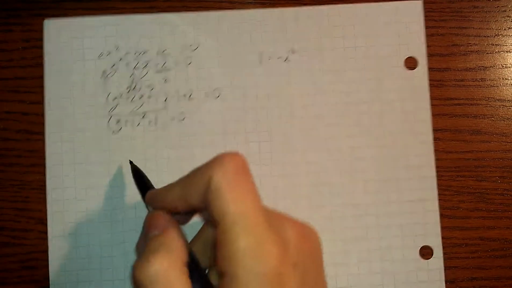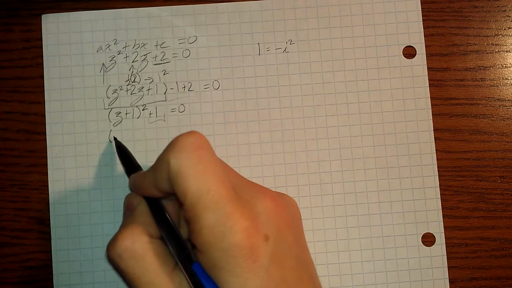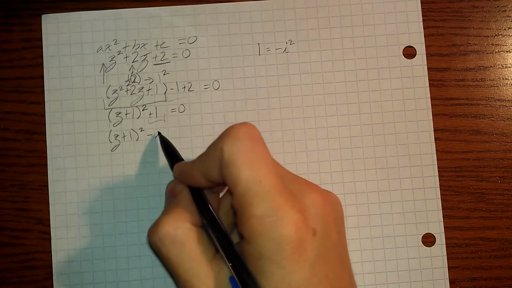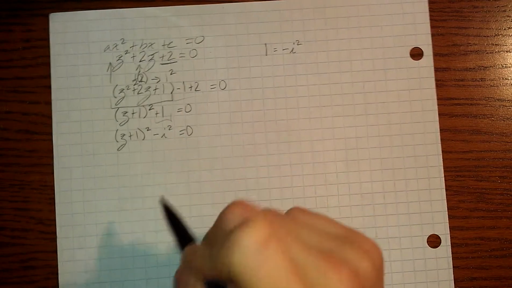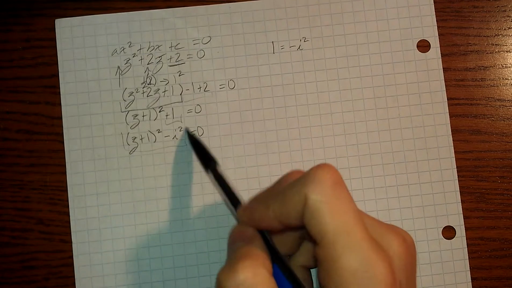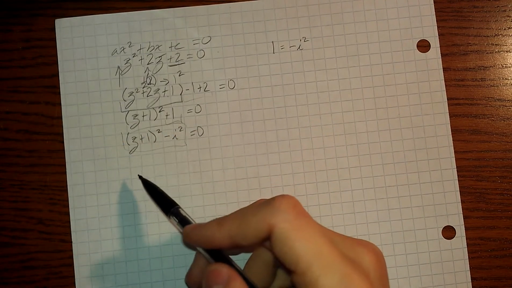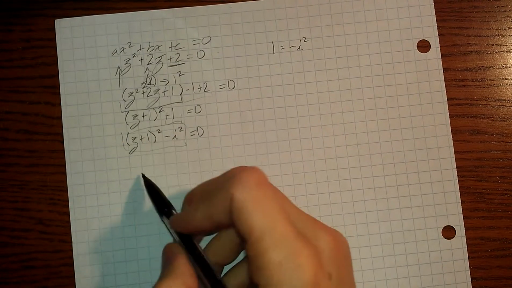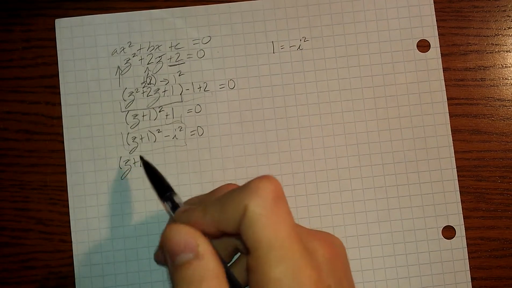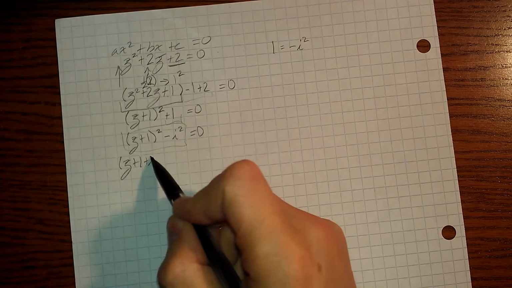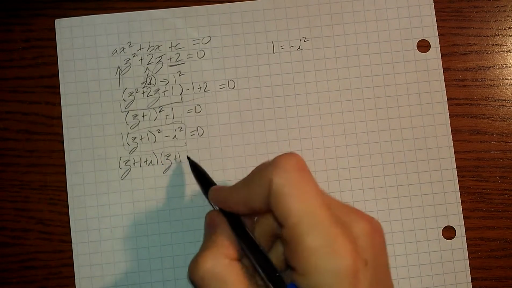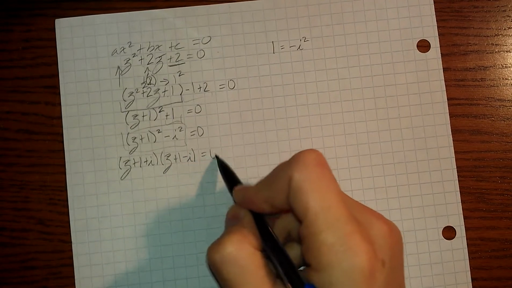So we can substitute that right here, and what we'll get is z plus 1 all squared minus i squared equals 0. Now we can factor this into factors. One factor is z plus 1 plus i, and the other factor is z plus 1 minus i equals 0.